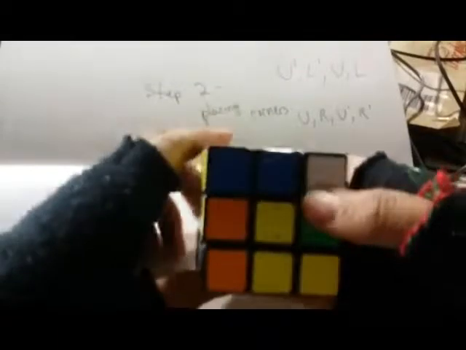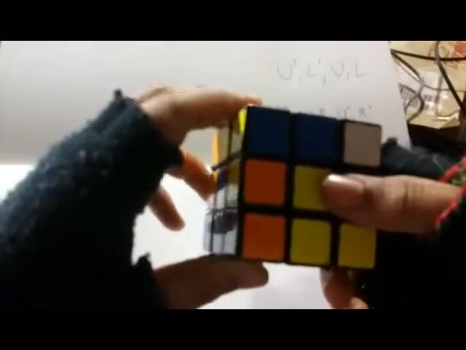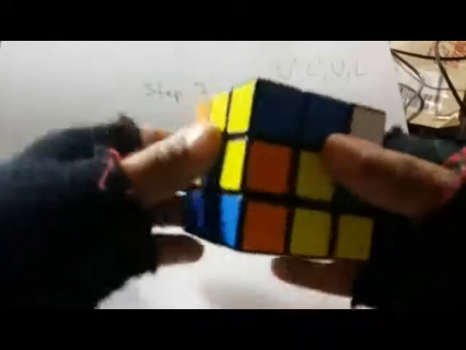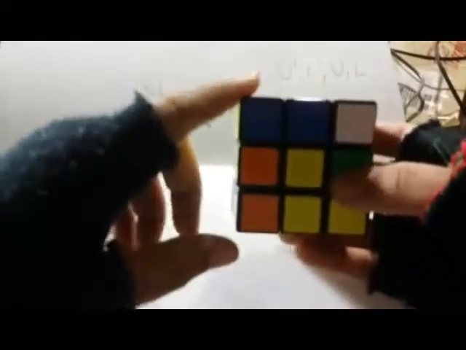What you're gonna do is, if it's on the left side or the right side, it doesn't matter. Well, it kind of does. If it's on the right side, I would first switch it so that it's on the left side.